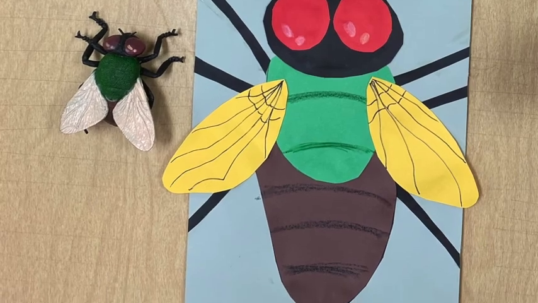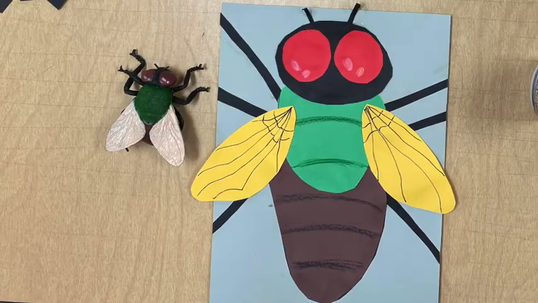I can't wait to see what you create today using paper shapes and collage. And remember, if a fly or an insect isn't interesting to you, you can do the same process for any animal.